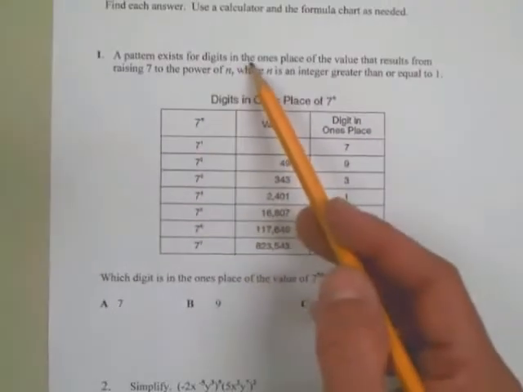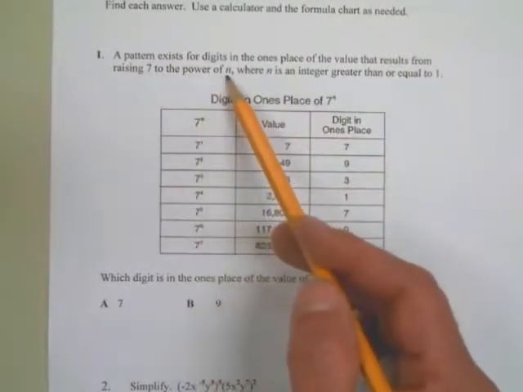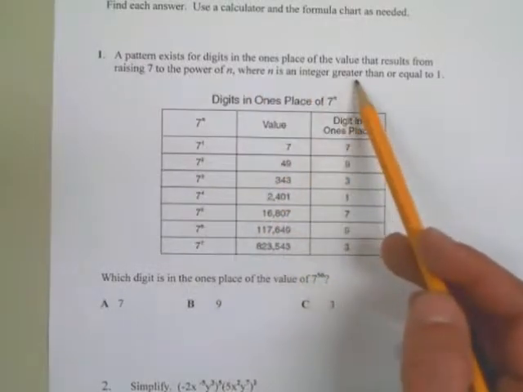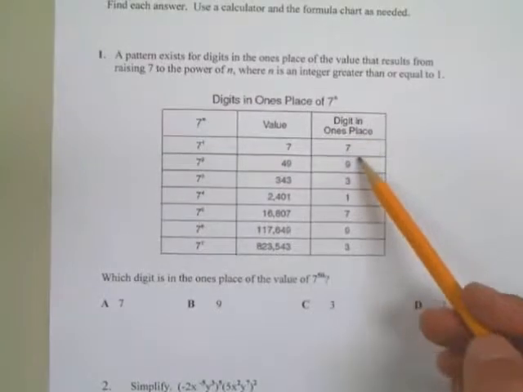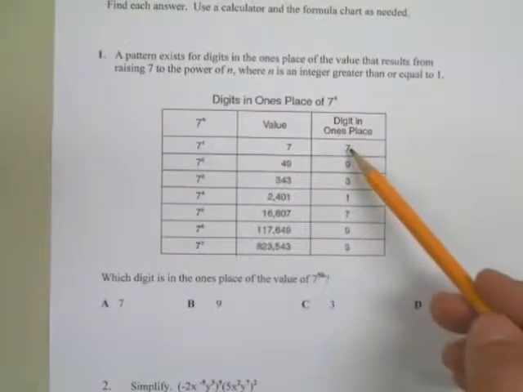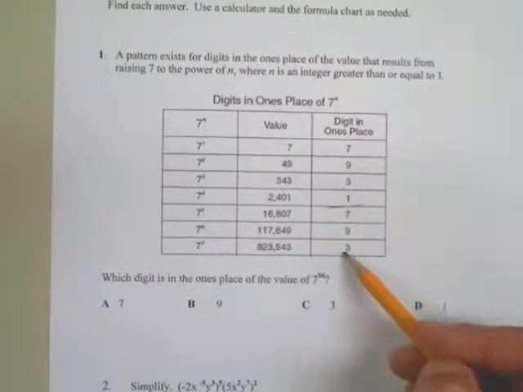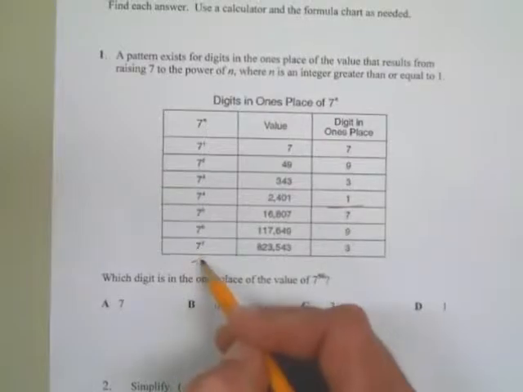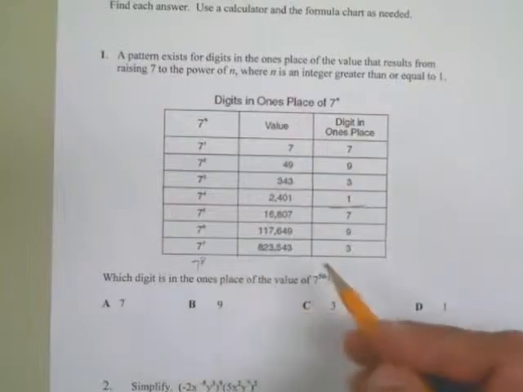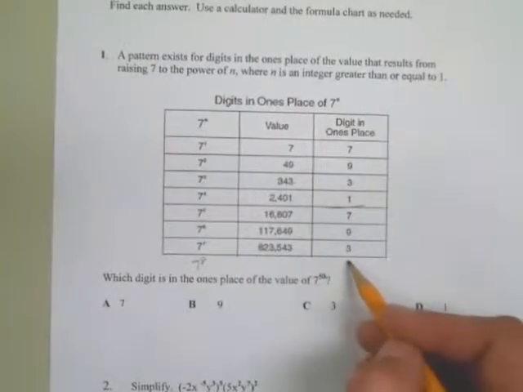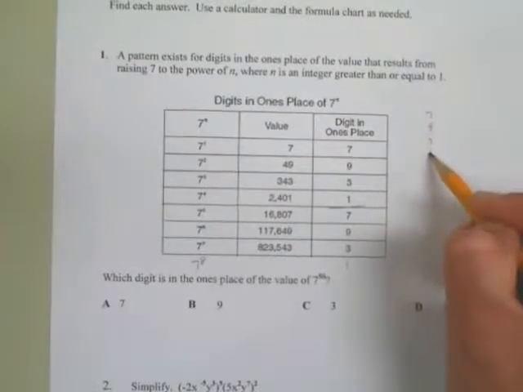A pattern exists for digits in the ones place for the value that results from raising 7 to the power of n, where n is an integer greater than or equal to 0. If you look at the given information, the pattern is 7931. Then it starts over again, 793. Using your calculator, you can verify the last part of this pattern: raise 7 to the 8th power, and the digit in the ones place will be a 1. So our pattern is definitely 7931.